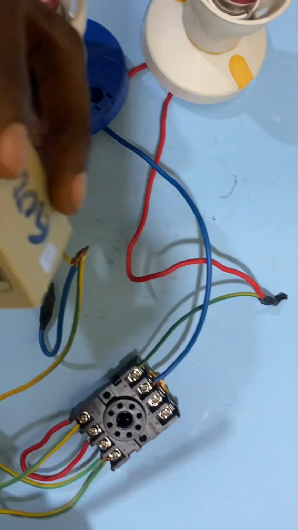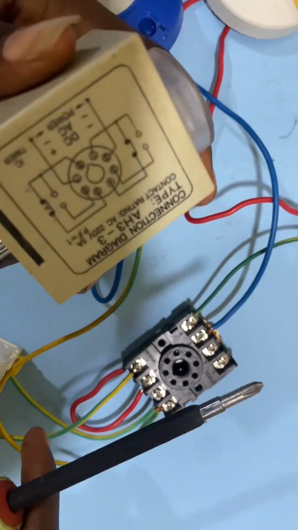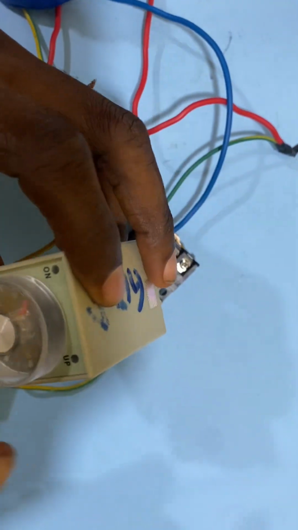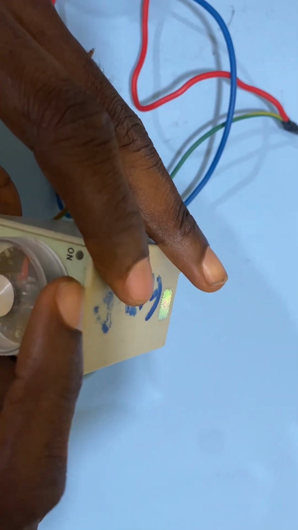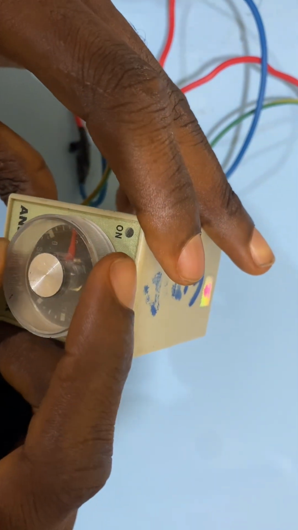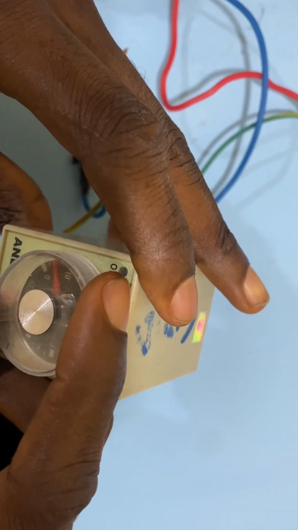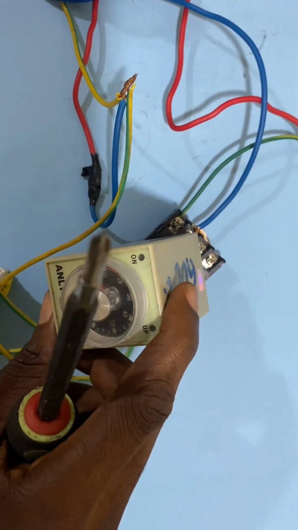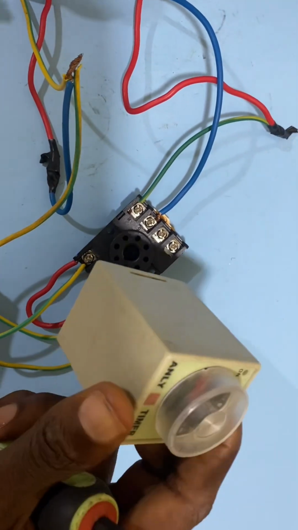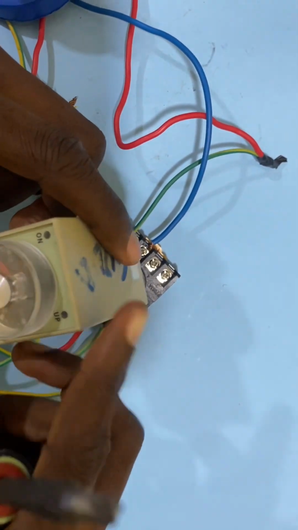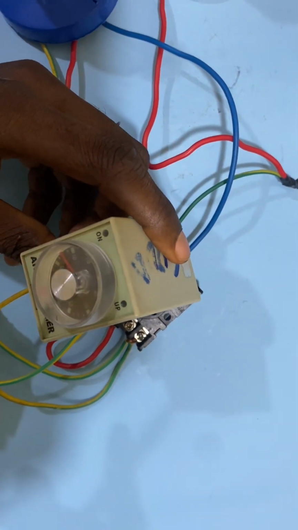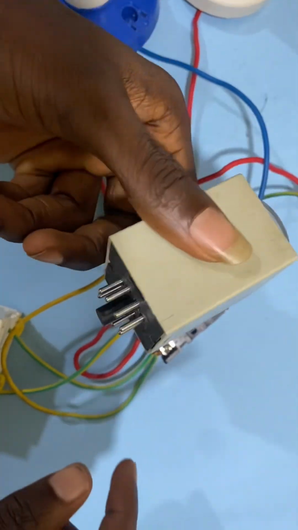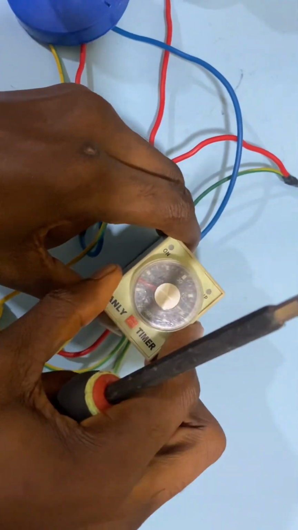So the next thing now is for us to power the timer relay and see how it's going to operate. So I'm going to set my own time to be 10 seconds. Okay, let me use 5 seconds. 5 seconds therefore means that once the coil contact is energized, the normally closed will remain normally closed until it reaches 5 seconds. That is when the normally closed will turn normally open, and the normally open will turn normally closed. So let's see how it's going to work.